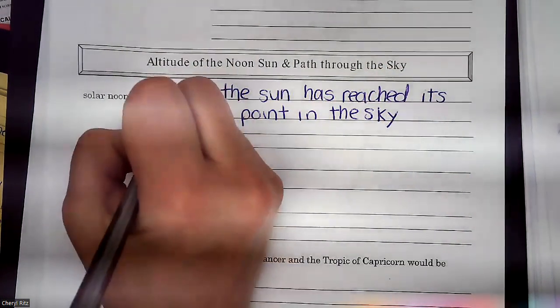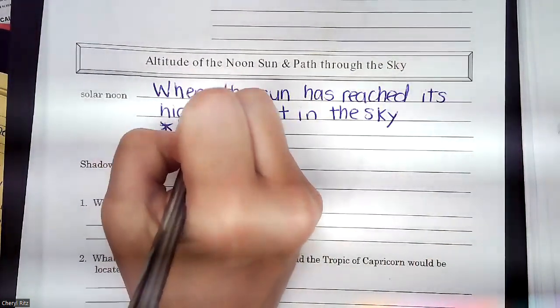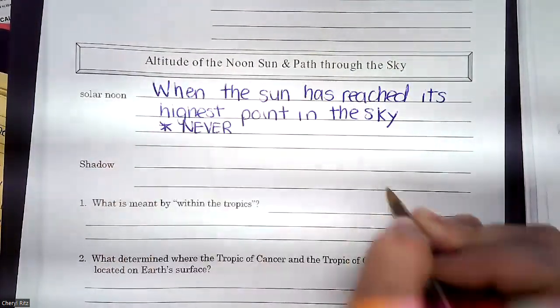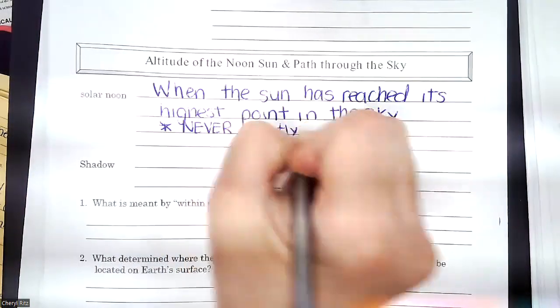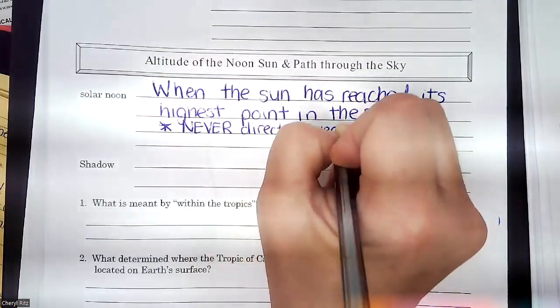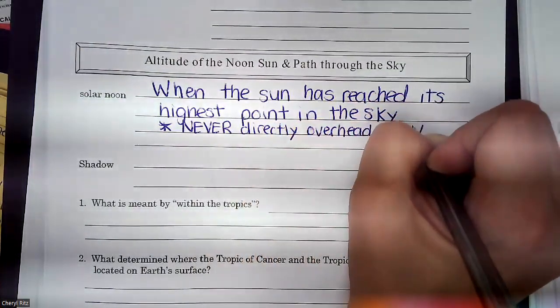And the other bullet I want you to add to that is that it is never, like we said already, never directly overhead. In New York State.